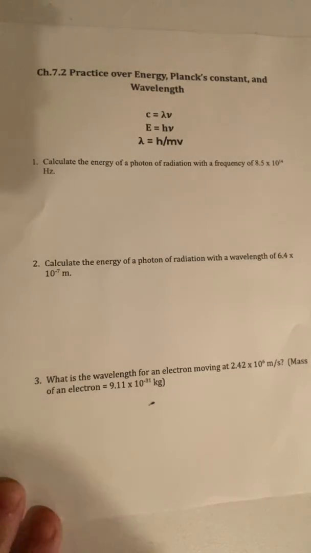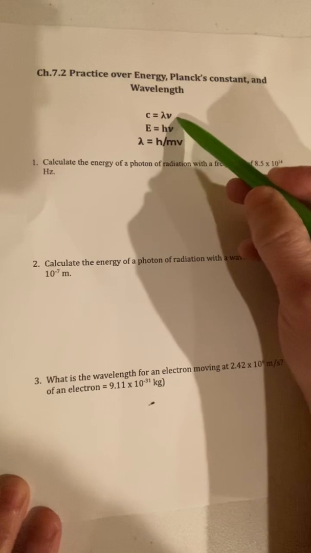All right, so you guys took some notes in chapter 7 over this energy, Planck's constant, and wavelength formulas. So I've got a few practice problems and then an assignment over it, but I wanted to work some practice problems just to make sure that you've got it and you understand it. But again, from the notes, here are the formulas that we're kind of looking at.